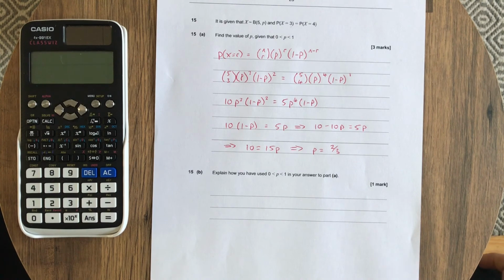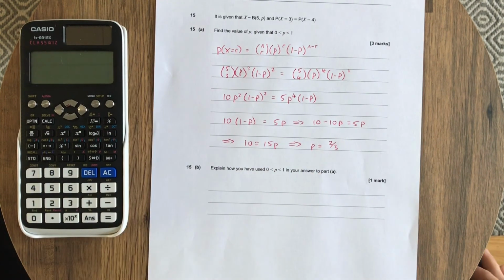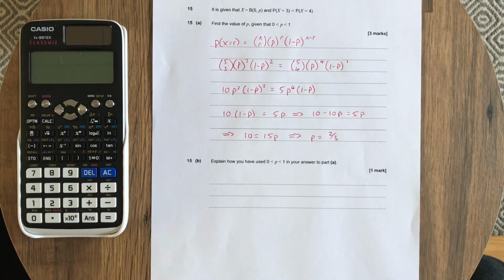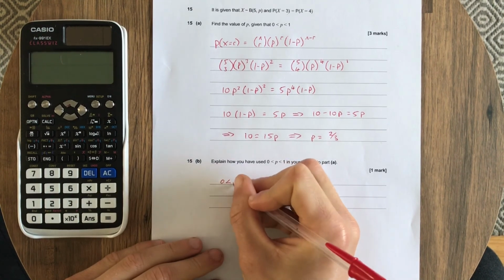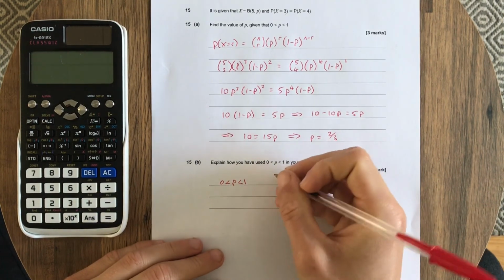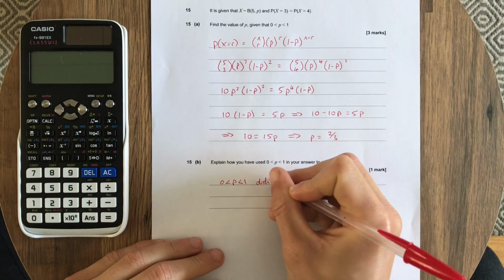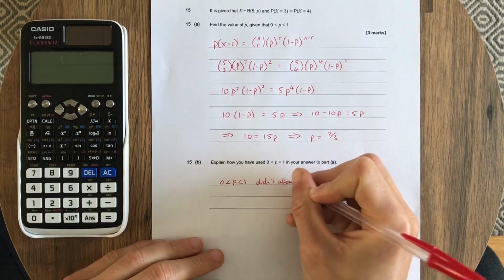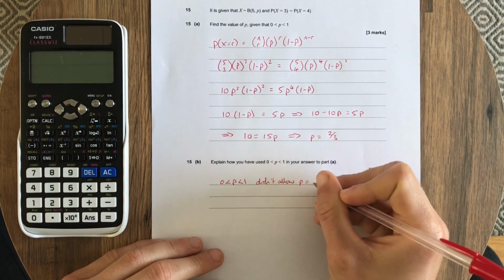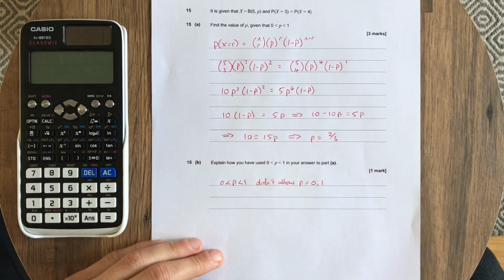And we're only able to do that because we could divide by p and 1 take away p because of this at the top. And that actually comes into the second part of this. For the second part, 5b, it says explain how you've used that inequality in the answer to part a. So the way that we did that is that inequality didn't allow p to equal 0 or 1.